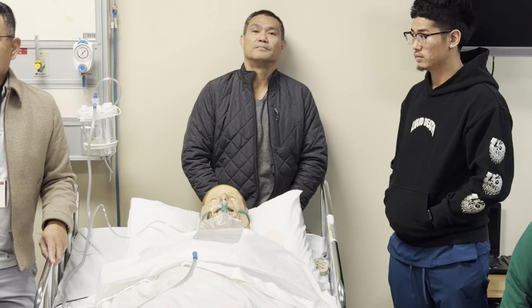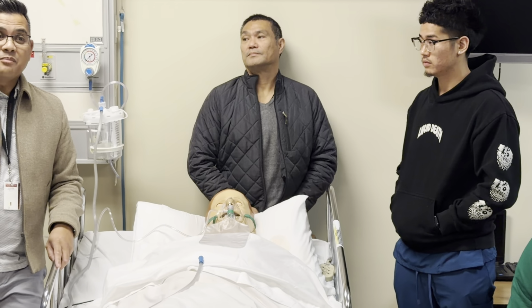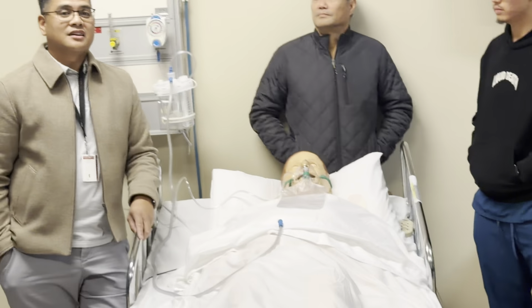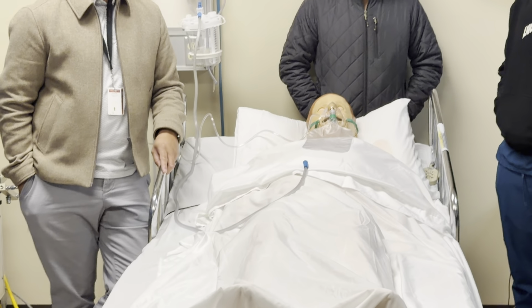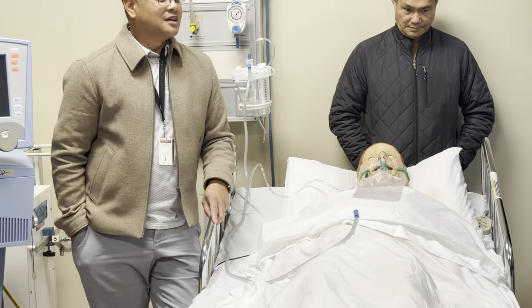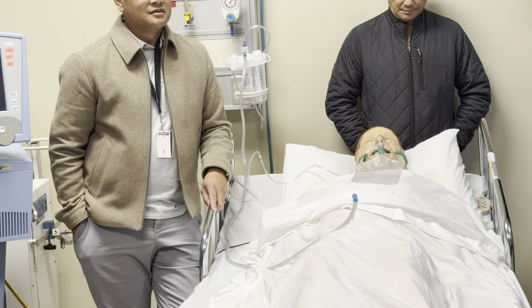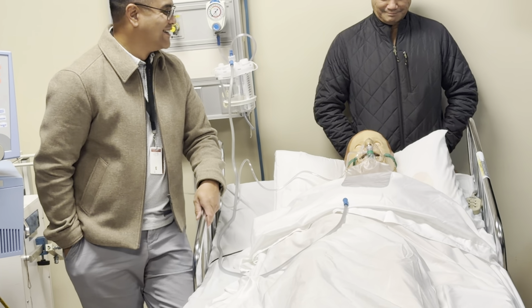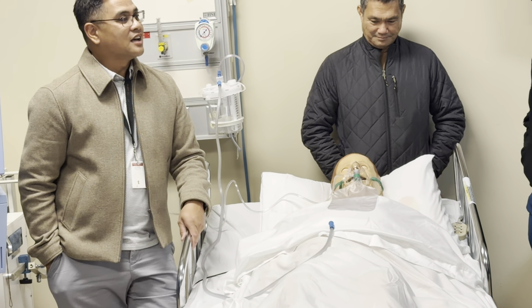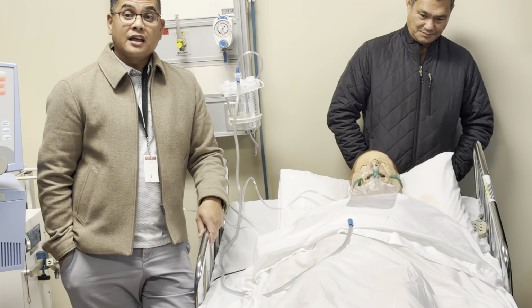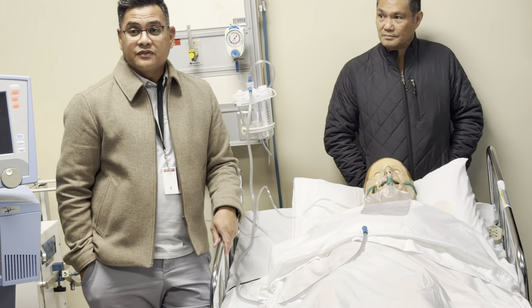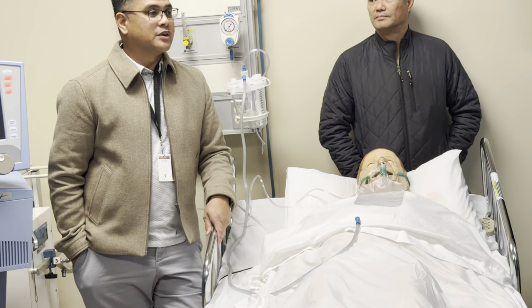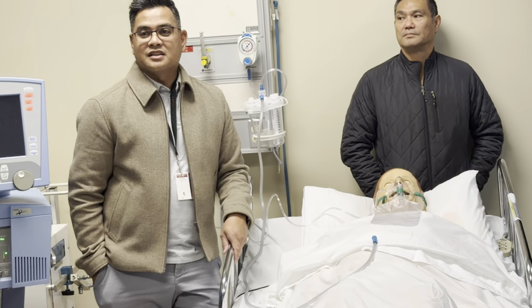The doctors want to give a paralytic so he or she can intubate this patient. Because you're intubating, it's like succinylcholine. Yes. Now we can give fentanyl, we can give a sedative for intubation, but in this case we're going to give a paralytic, right? Succinylcholine.